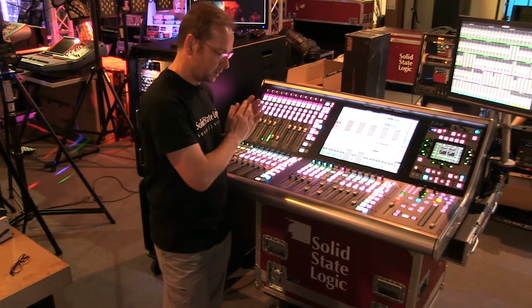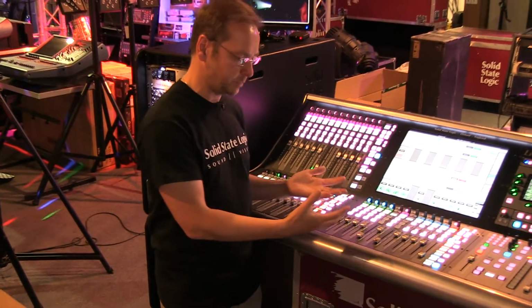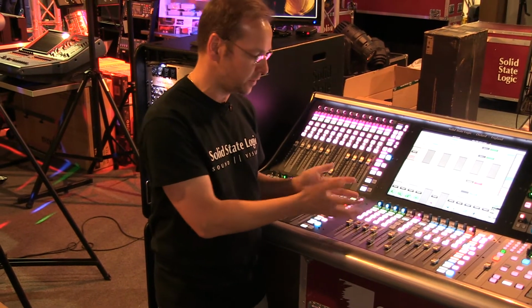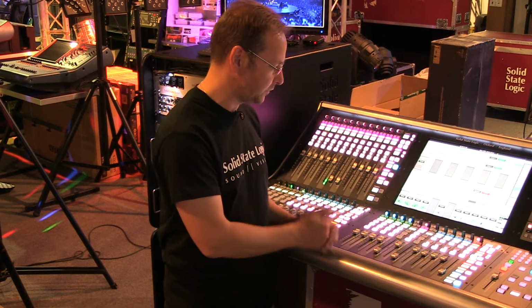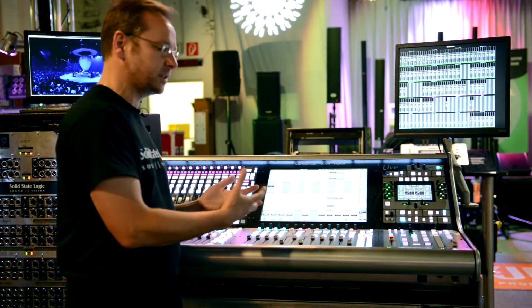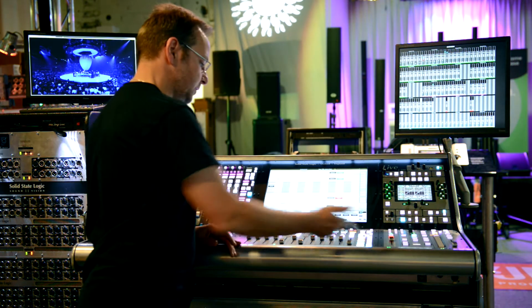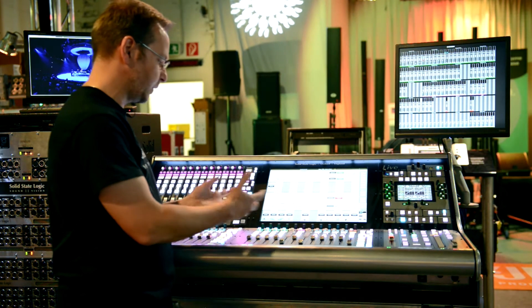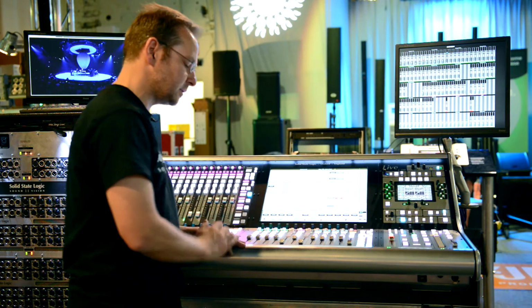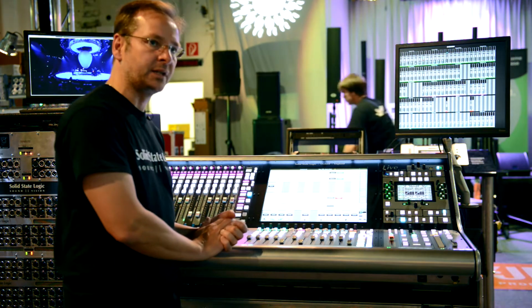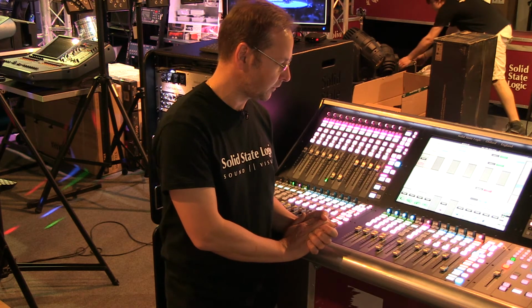I can have sequential layouts, which is basically what the console creates for you as we configure it. But then we can go and customize every bank and every layer. Again, we can color code as much as we wish, and we can obviously name and configure the banks and the layers however we want.